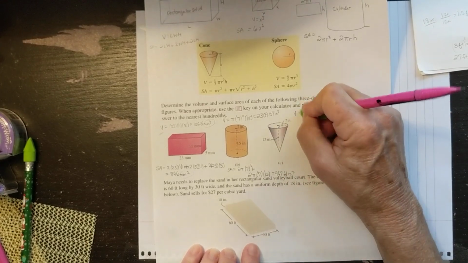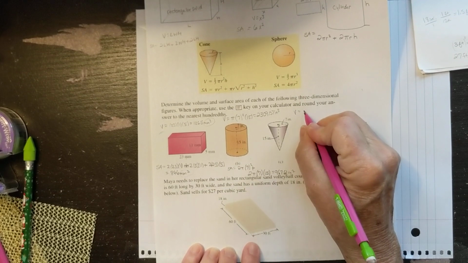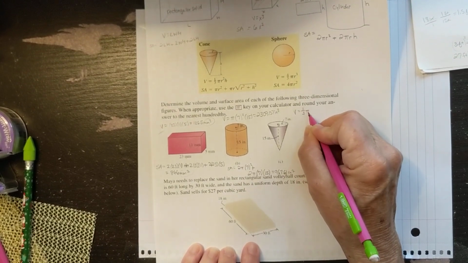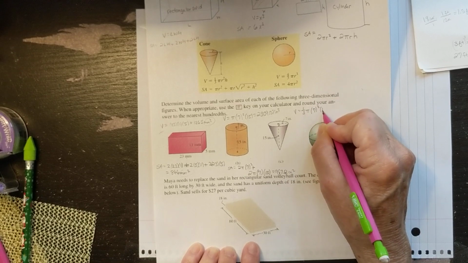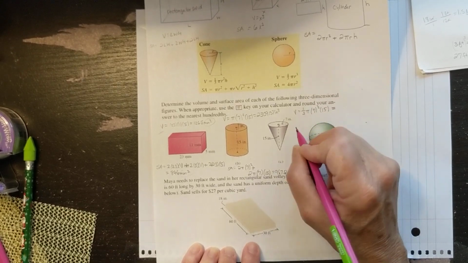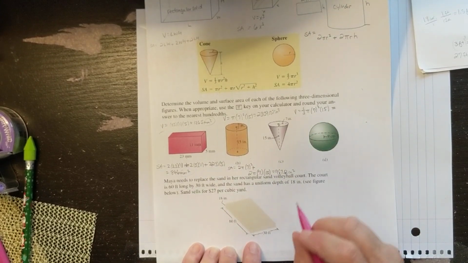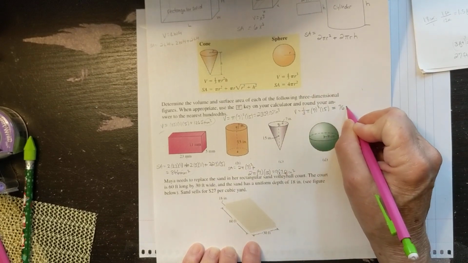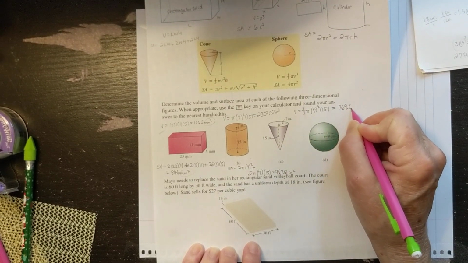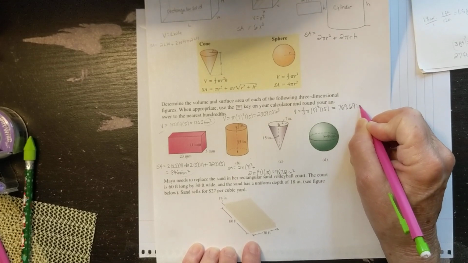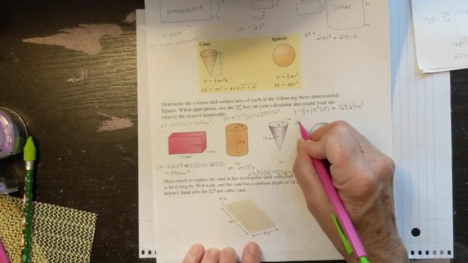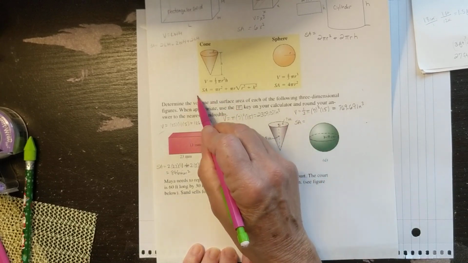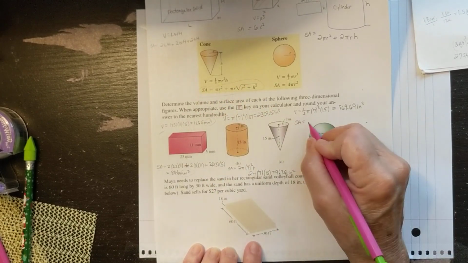All right, the volume of a cone is 1/3 pi r squared h. 1/3 pi, r is 7, r squared, h is 15. And when I put that in my calculator, I get it to be 769.69 cubic inches.